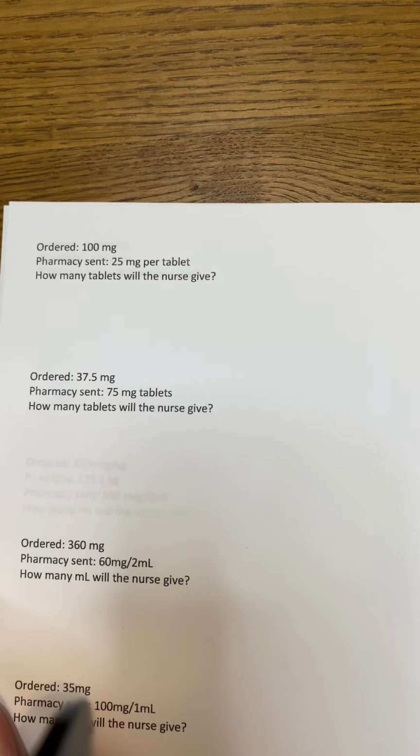So I always start with what is ordered. And so in this case, it's 100 milligrams. And again, it's a tablet form, so it's not like in 5 mLs of solution or anything like that. So we're just going to put 1 on the bottom, okay, because there's nothing else there.